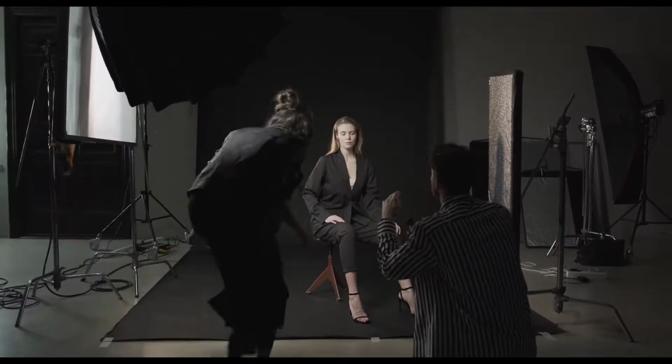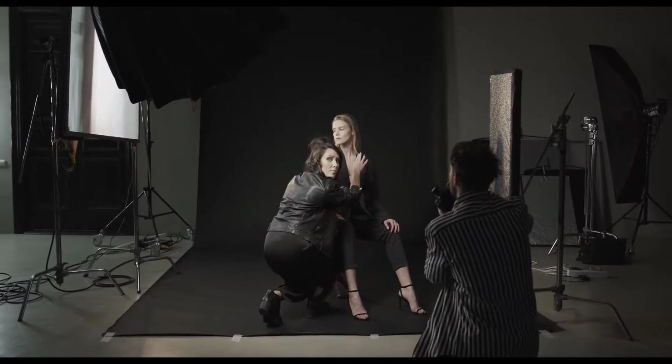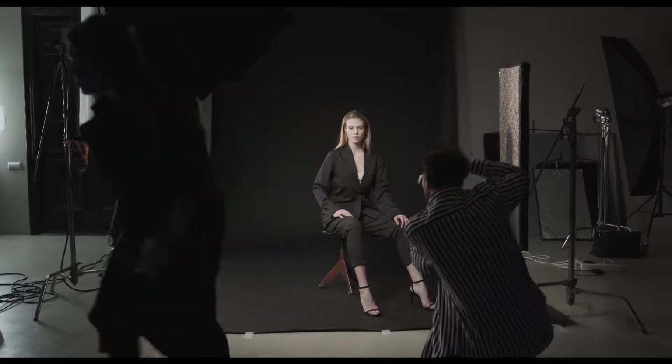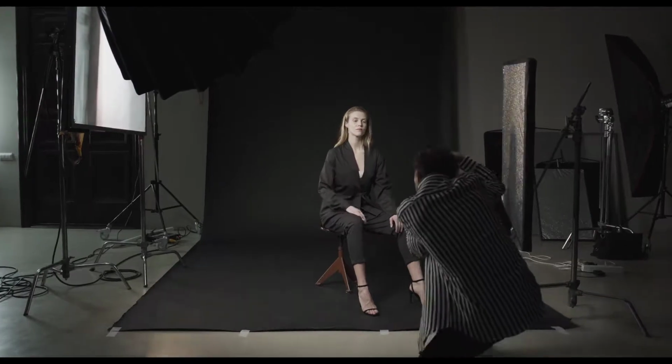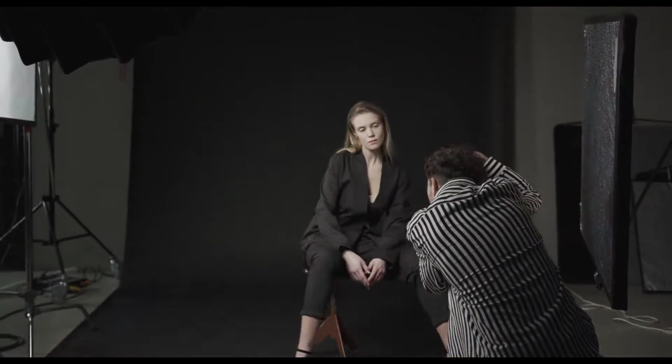So the reflector is on the right side in this video, and it's used instead of an actual light source, it's used as a fill light. So the light hits the surface and it bounces back to the darker side.